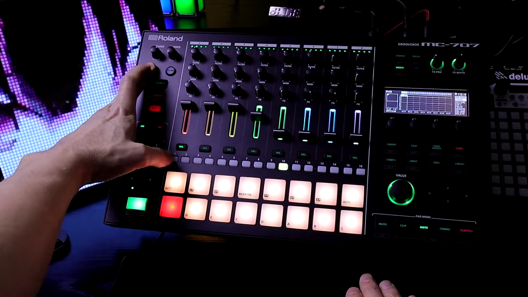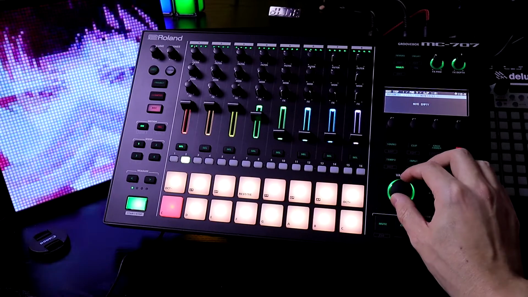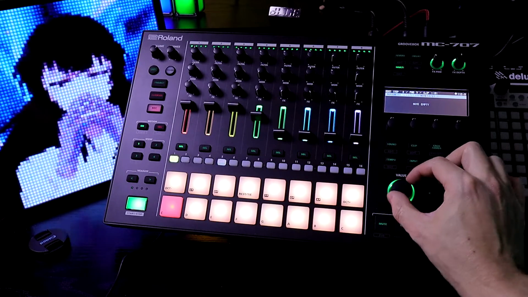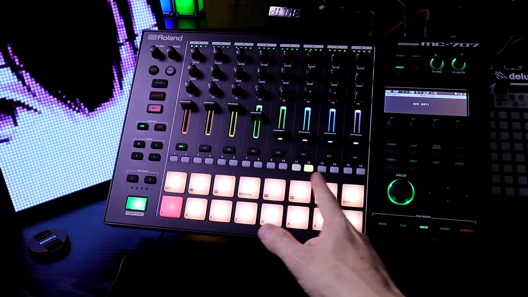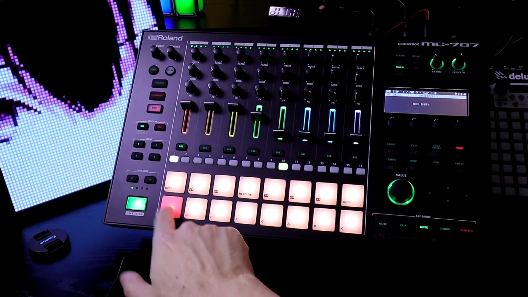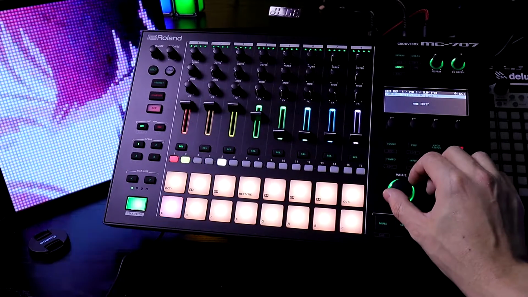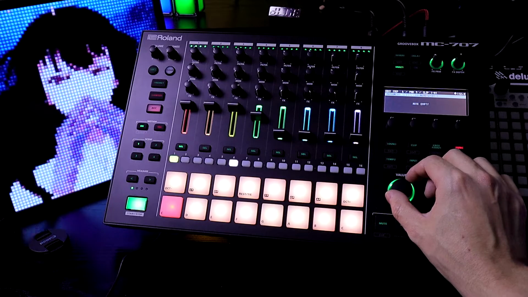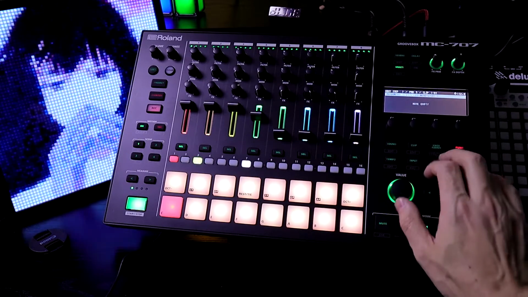So if I press shift and a step here, we can see a blinking white cursor. I can scroll between the steps, just turning the value knob. We can also see the playback cursor. Now if I want to enter in, we're right here on the kick drum. If I want to enter it in, just press enter. And if I move, we can see, and you can also hear it playing back. So let's enter in some more notes here.